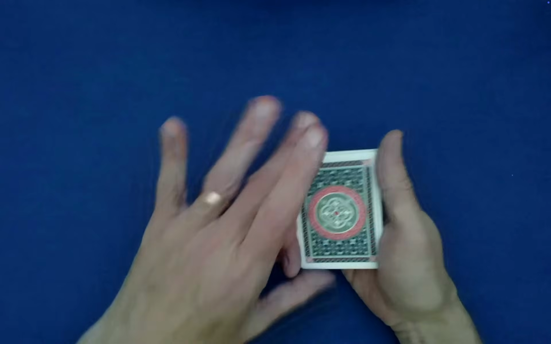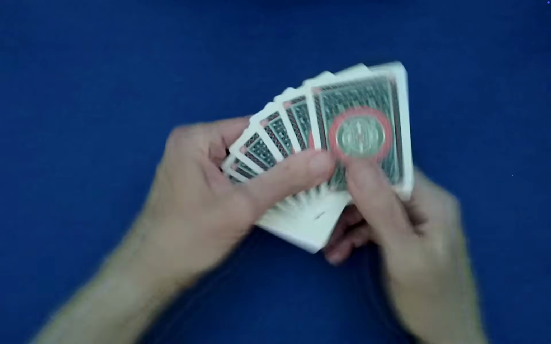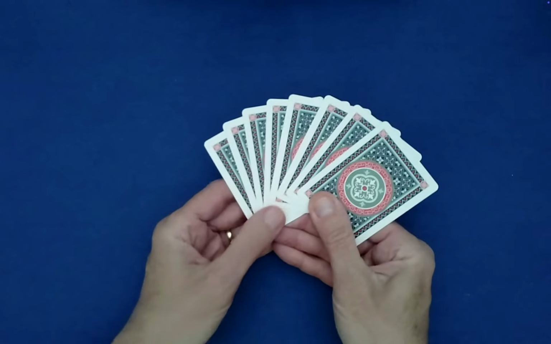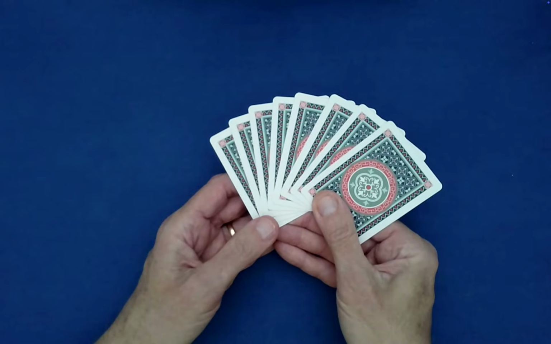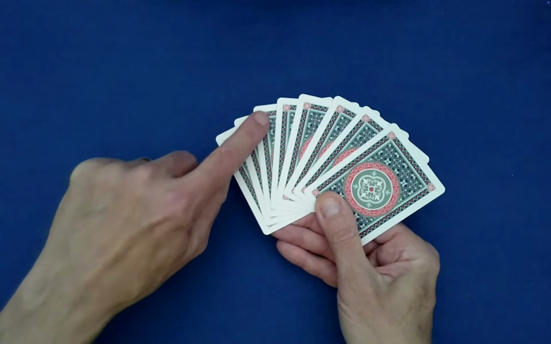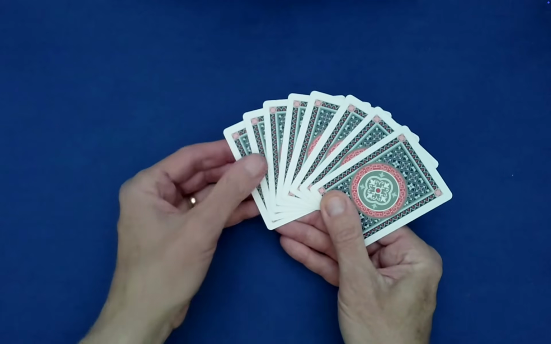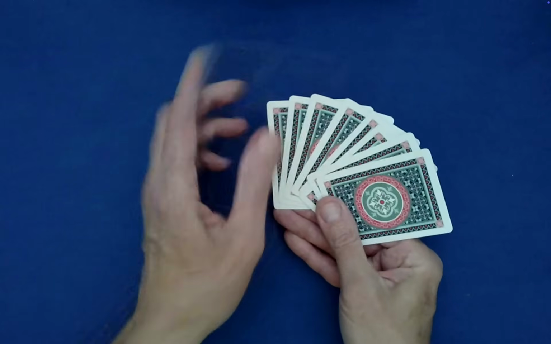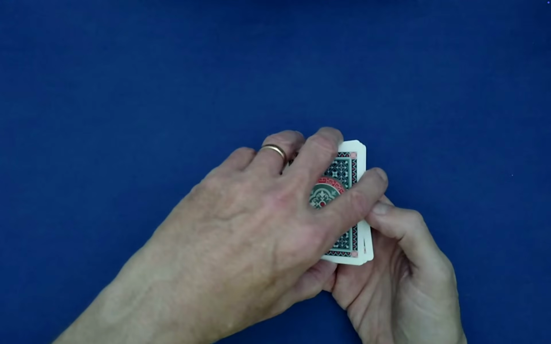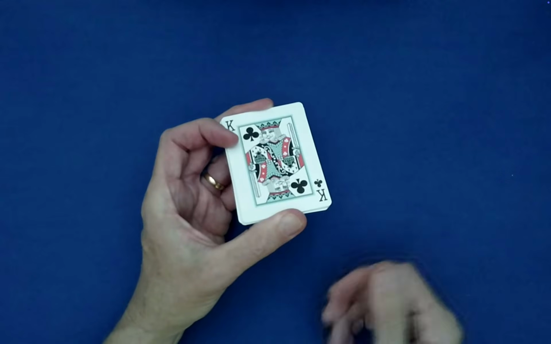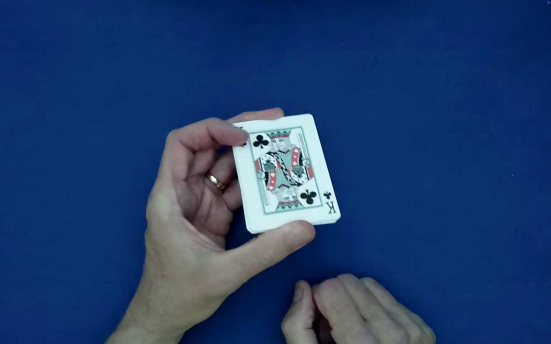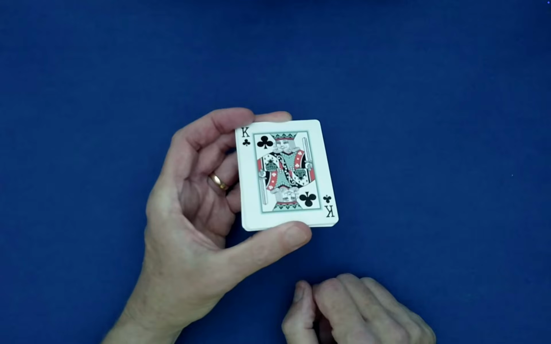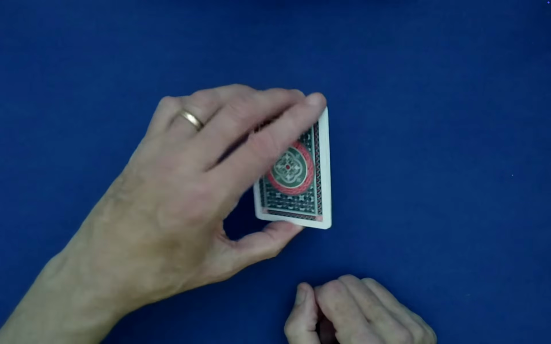Okay, at this point you fan them out and you have the spectator point to any card in the spread. So let's say they point to this one right here. What you do is you cut the cards below it to the top, close up the packet, and then show them the identity of the bottom card. This is the card they need to remember. Okay, and then you turn it down.